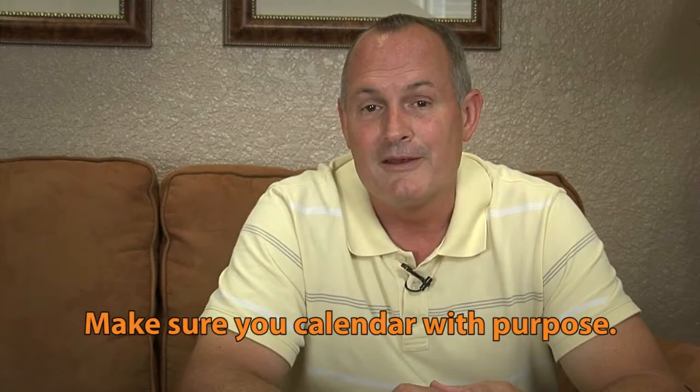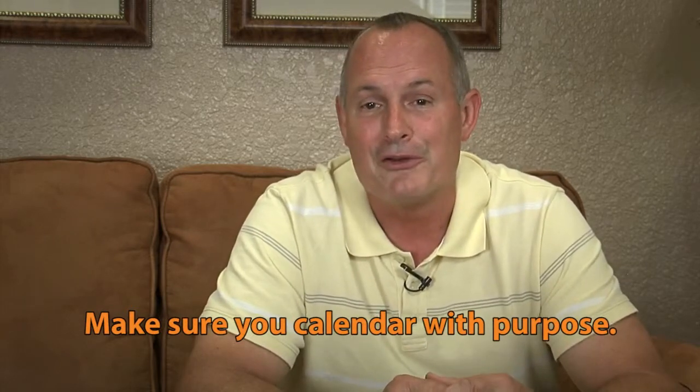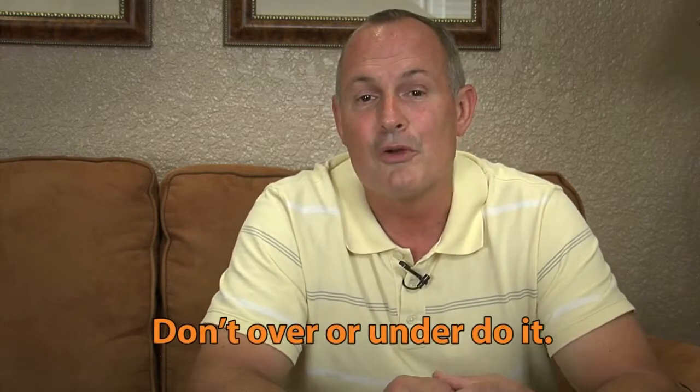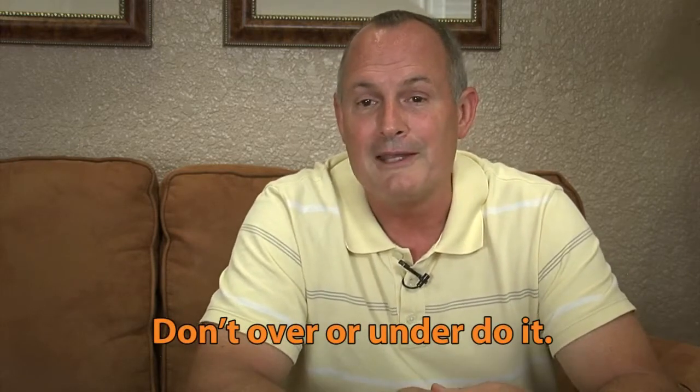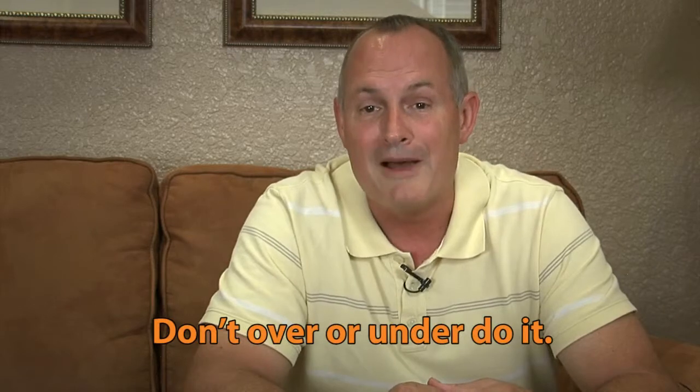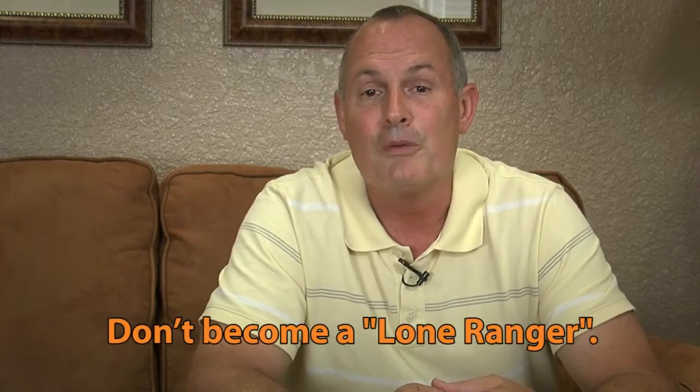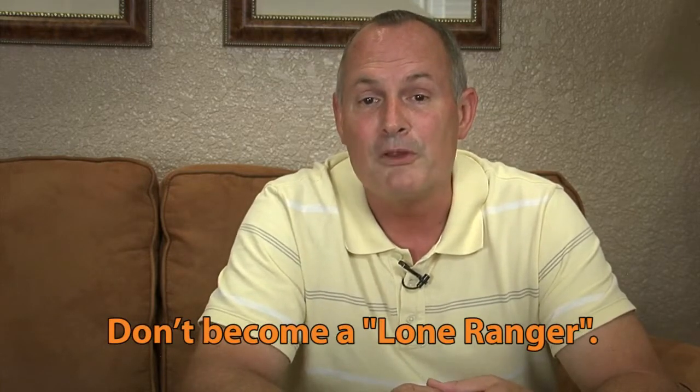First, make sure that you calendar with purpose. There shouldn't be anything on your ministry calendar that doesn't require a ministry to pull it off. And second, don't over or underdo it. If you plan a lean or slim calendar, it will be full by the end of the year from the things that need to be added on a need basis. If you plan a packed calendar, your leadership and you may be pleading for relief by the end of the year. So plan lean and execute well. And third, don't become a lone ranger. Involve people in the whole process and give your ministry away.